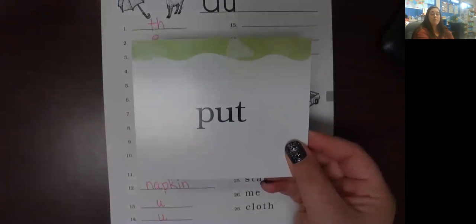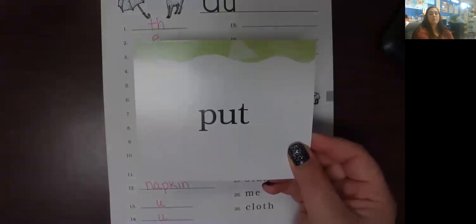Then we have a new sight word, and the sight word is put. Put. Remember, sight words do not follow the spelling rules. We cannot sound them out. We just have to memorize them. Okay?